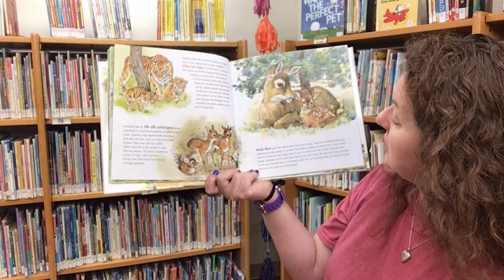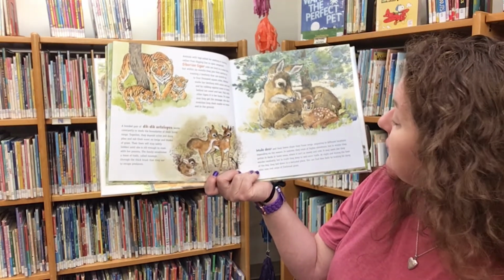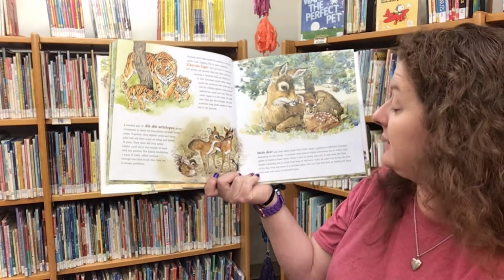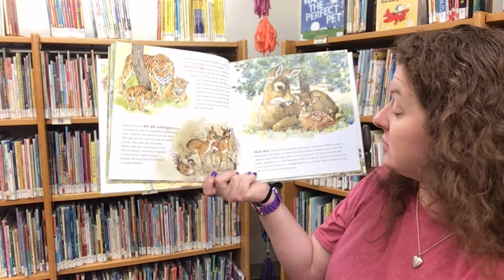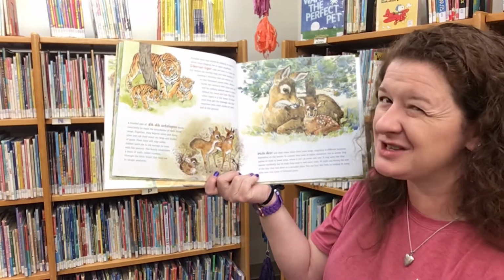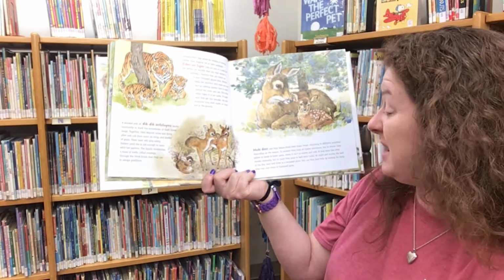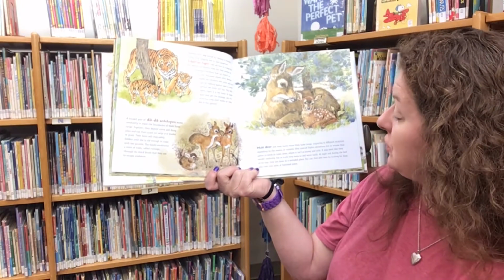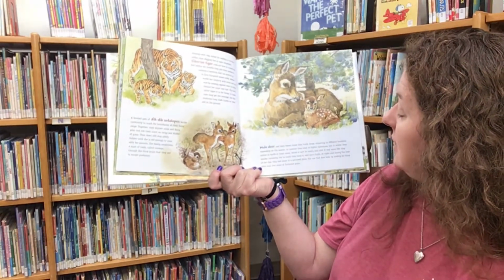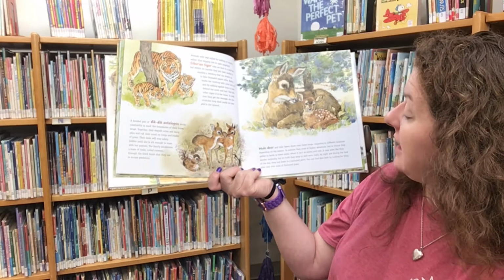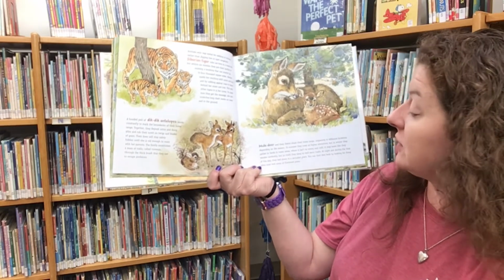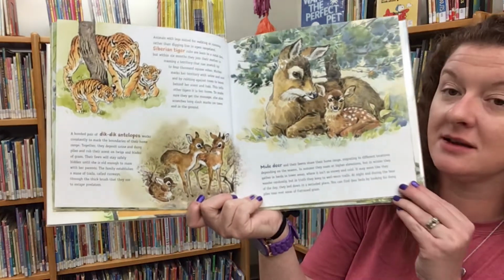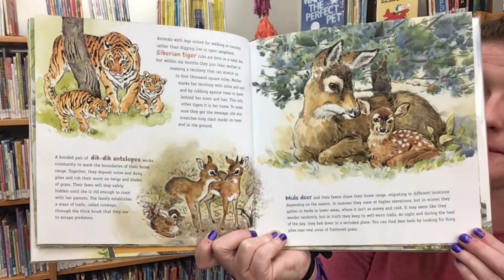Mule deer and their fawns share their home range, migrating to different locations depending on the season. In summer, they roam at higher elevations, but in winter, they gather in herds in lower areas where it isn't as snowy and cold. It may seem like they wander randomly, but in truth, they keep to well-worn trails. At night and during the heat of the day, they bed down in a secluded place. You can find deer beds by looking for dung piles near oval areas of flattened grass.